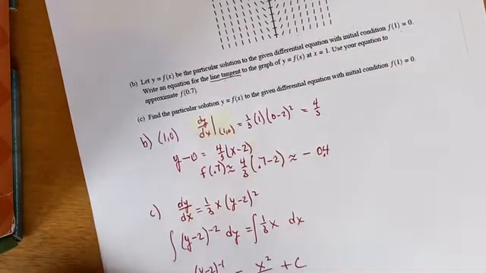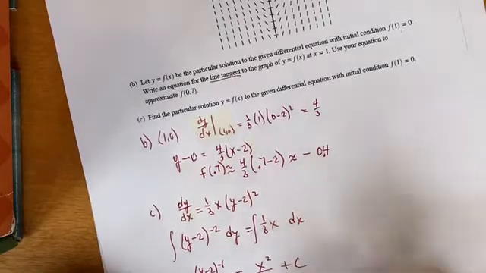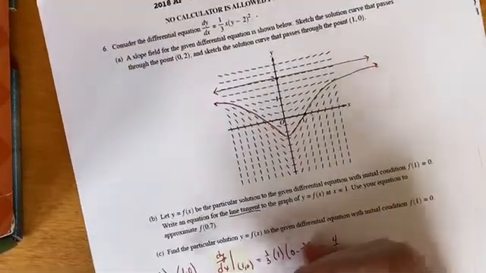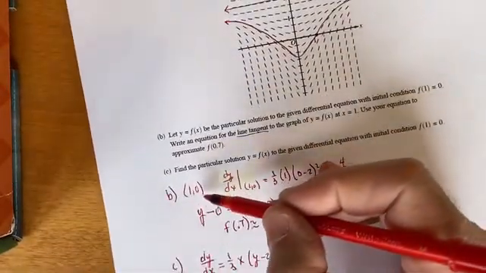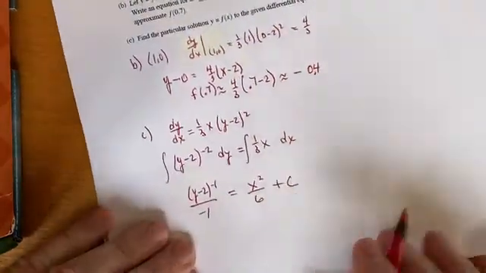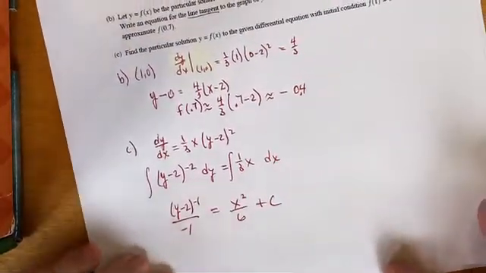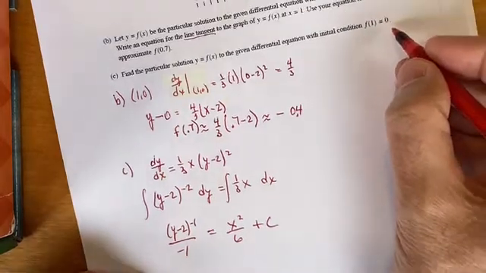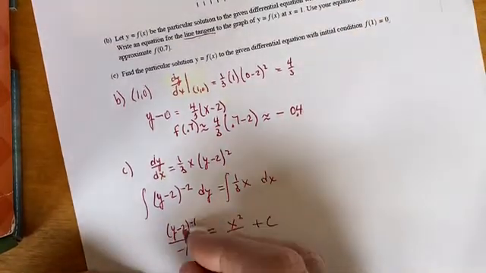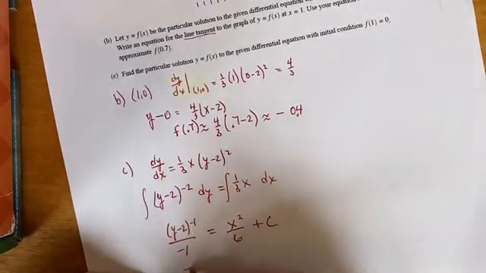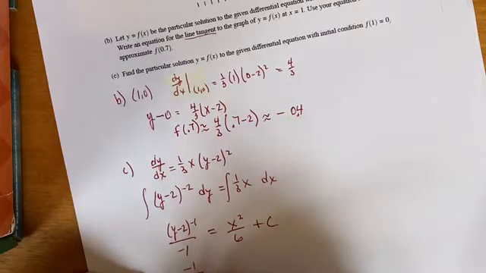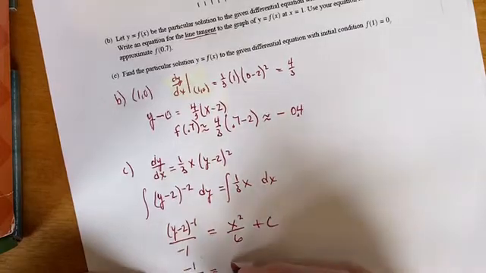Okay, and right when this happens, we're going to use the initial condition. Ooh, it's right there, 1, 0. Plug it in to solve for c. So when y is 0, x is 1, so we've got negative 1 over 0 minus 2, which looks like 1/2, and 1 squared over 6.